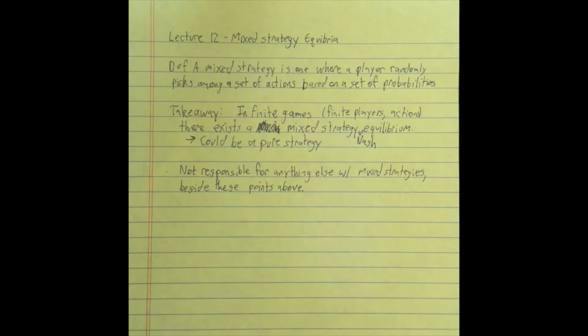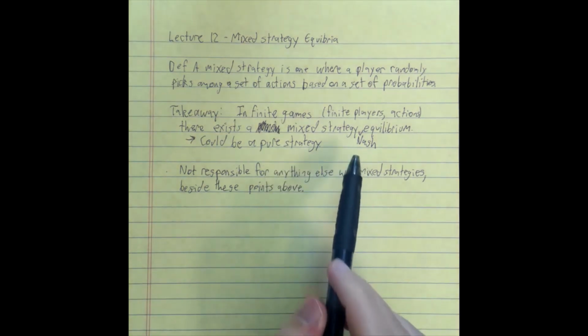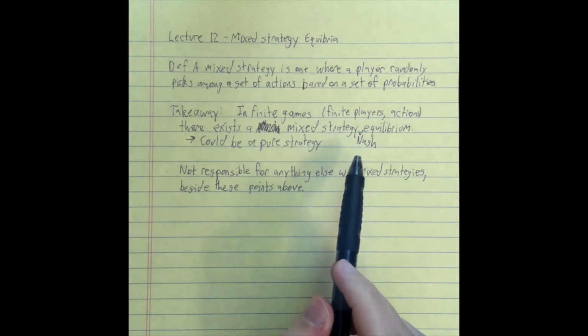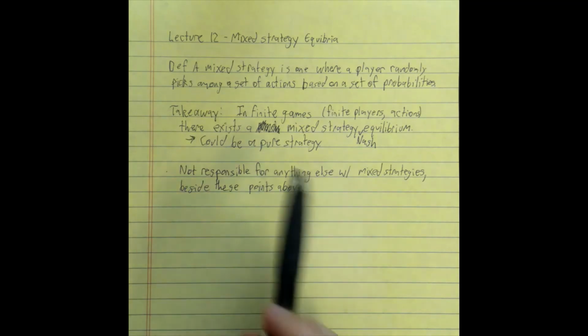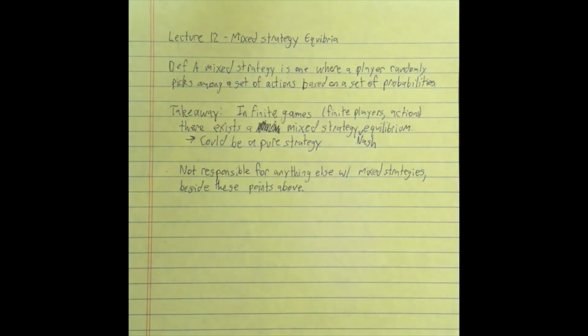But in the end of the day, there exists at least one. There could be multiple, like we saw in the last video. But this solves the problem that we ran into. This is, I guess, why Nash equilibria are so famous, right? It solves the problem that we ran into before, where we often didn't have dominant strategy equilibria, right? And the idea of iterated elimination of dominated strategies just didn't get us very far all of the time.